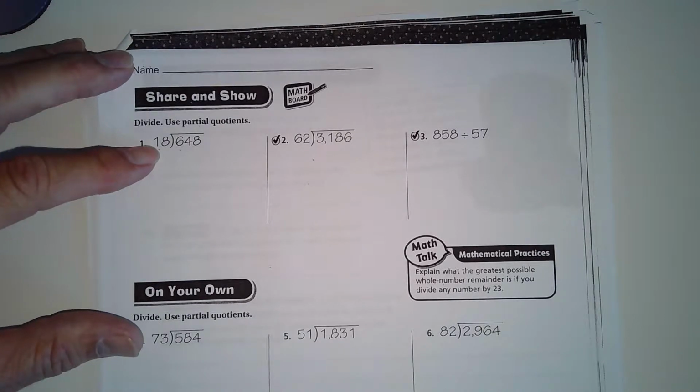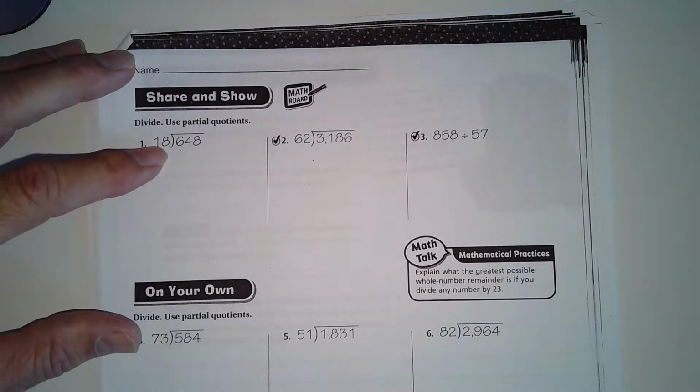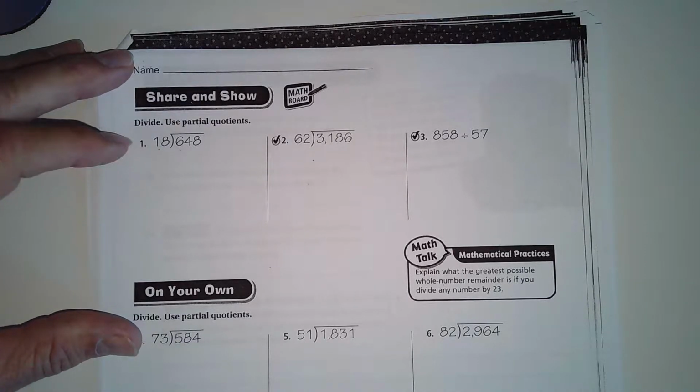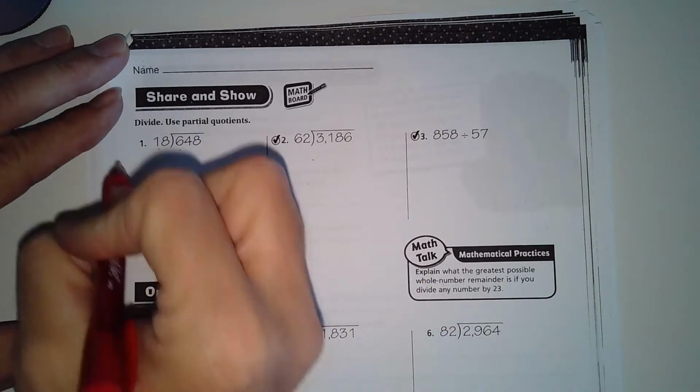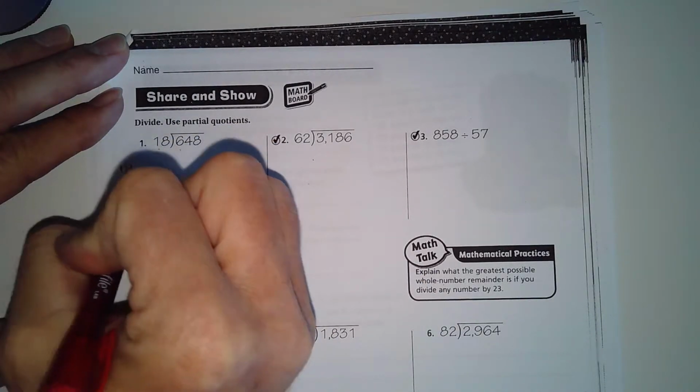No, obviously does not. Does 18 go into 64? Yep. How many times do you think? 4, 5? What's that? 3? Yeah, it actually does. It goes in 3 times. Nicely done. So I'll just go to the side here and I don't know what 18 times 3 is, but we're going to figure it out here.